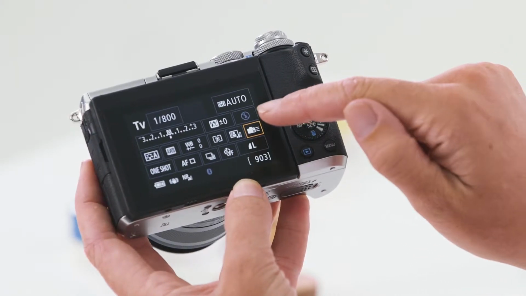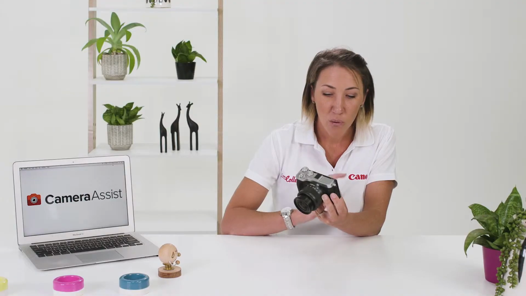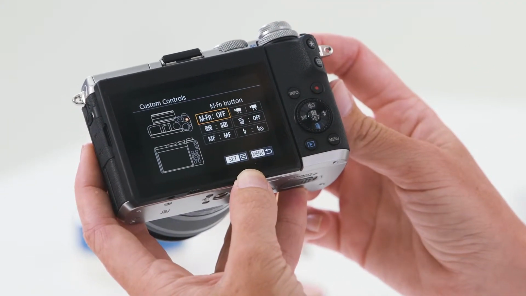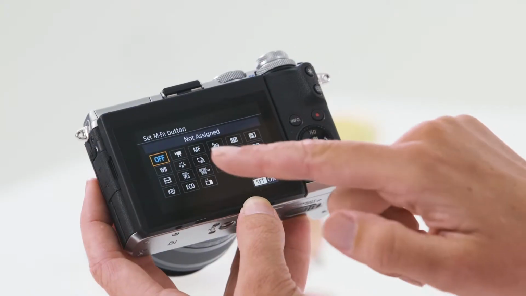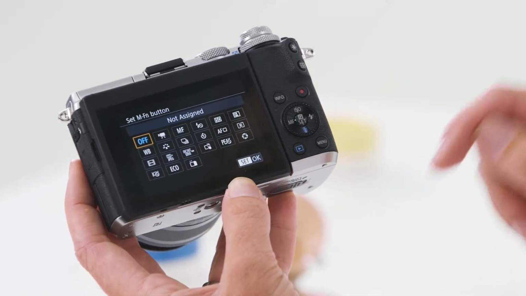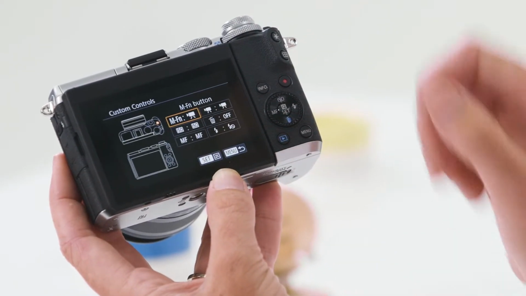Now, if you would like to assign a different feature to one of the buttons within the camera, you need to do this within the camera's custom controls. To do that, press this little button here on the back of the screen, and you'll notice the custom control menu pops up. Within this menu, you have a bunch of different options that you can do. For example, if I wanted to change this MFN button on the top of the camera to say, record a movie, I can do that here. So I simply select the MF button, and I have a variety of different options that I can assign to that button. So I'm gonna select movies. When you're ready, press the Set button to lock that in.